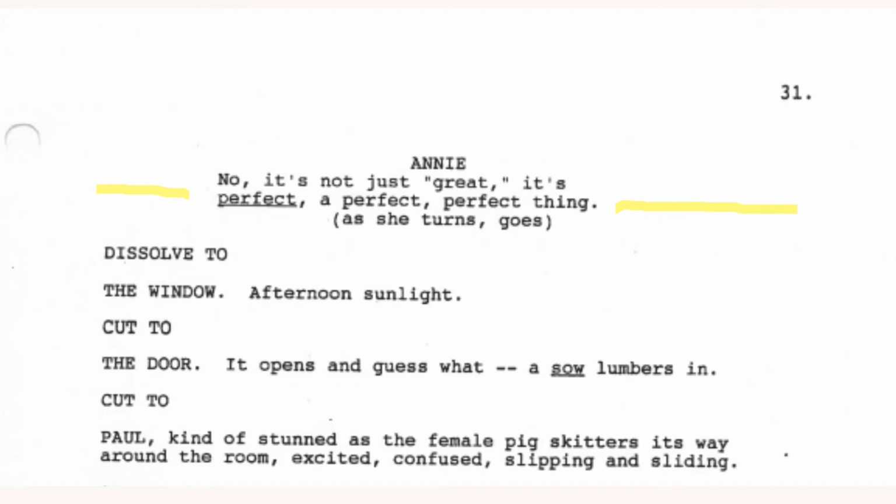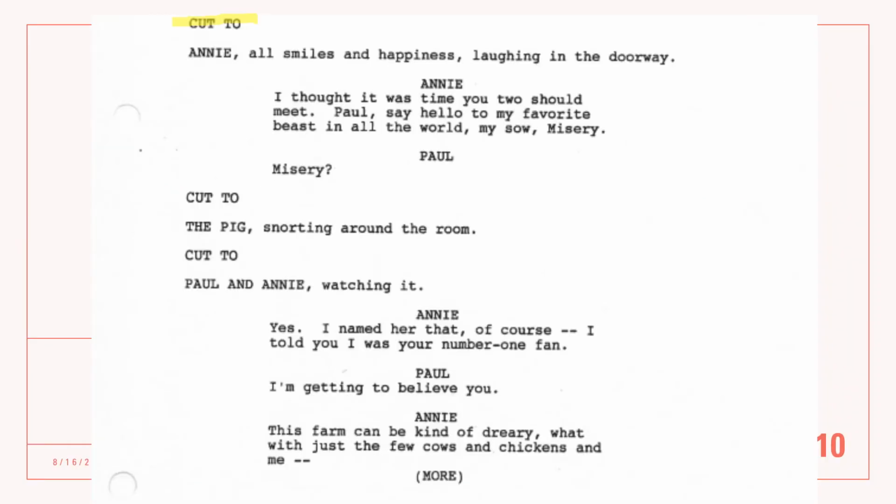So all of the choices like cut to, those tell us we're moving to a different scene. Again, the margins are important. Anything that goes from margin to margin is a stage direction or scene description. So here's one about Annie, and then right below that she has another line. You'll notice the more at the bottom of the page. That is an indication that her dialogue continues at the top of the next page.